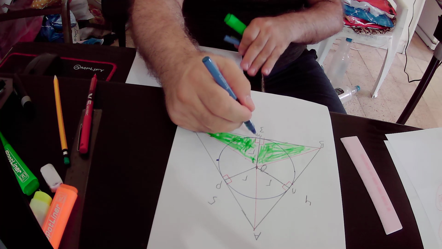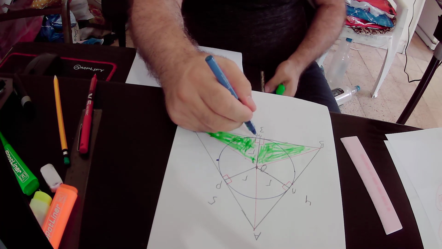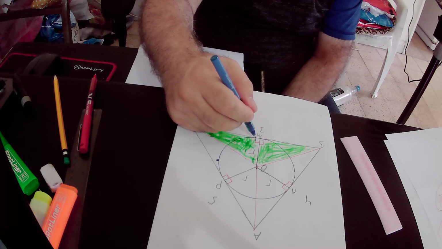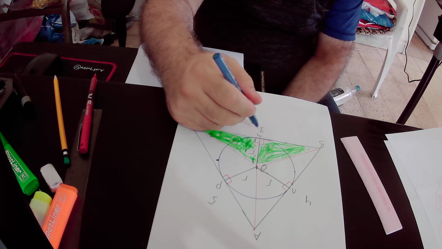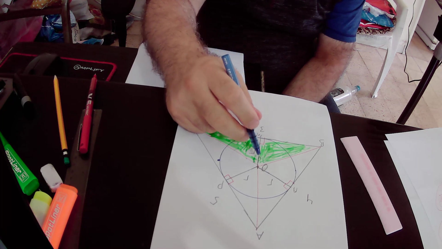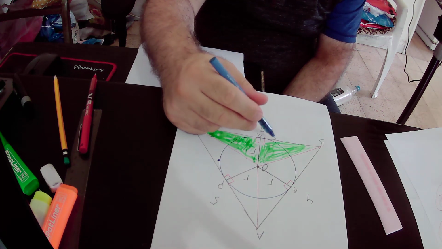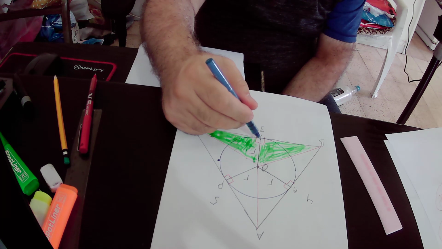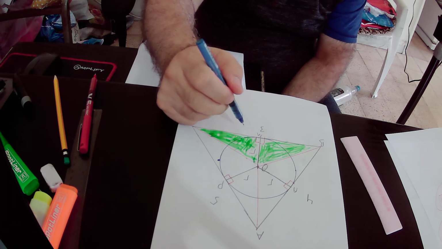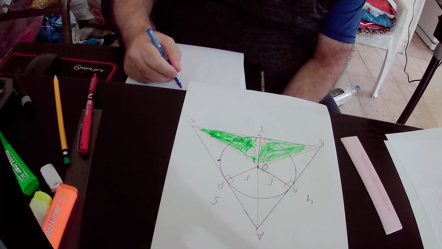The height of the green triangle equals the radius, because the radius creates 90 degrees with the base. Angle OMC equals 90 degrees, and also angle OMB equals 90 degrees. So the height of triangle BOC equals the radius of the circle, all divided by 2.